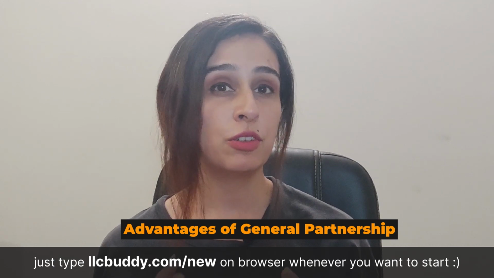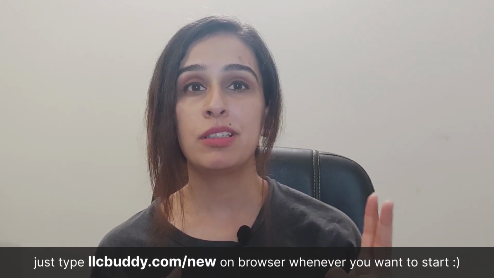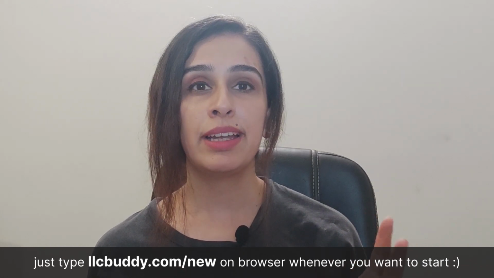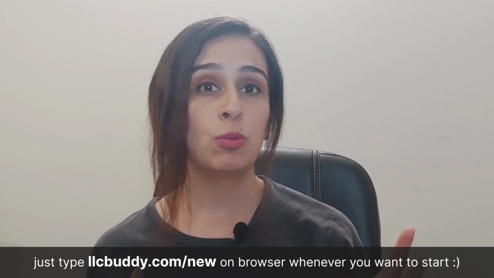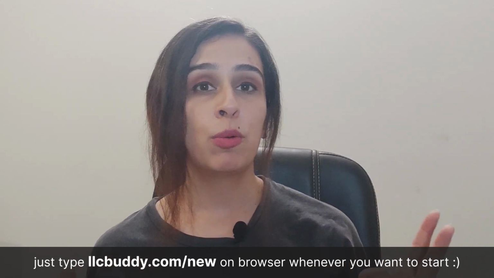Coming over to the advantages of a general partnership, the foundation only requires 2 people. Forming a general partnership doesn't need many people to operate it. You can form any general partnership with a partner in mind and a business plan. It can be a group of friends, colleagues, family members, a spouse, or any form of partnership.